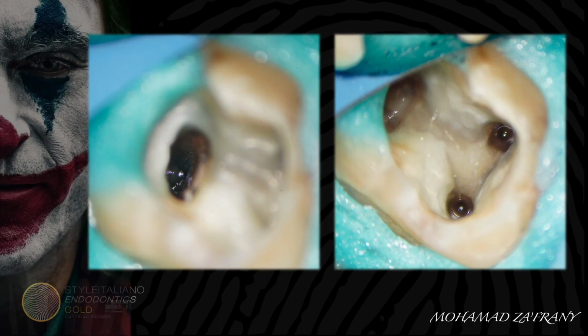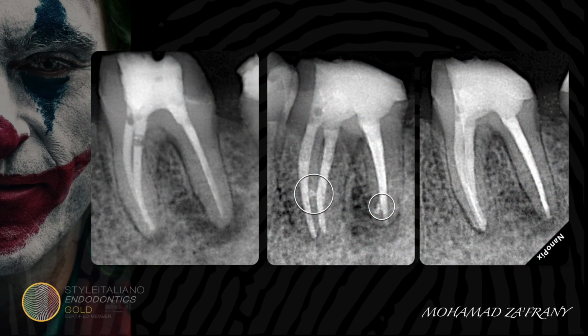Here is the case after cleaning the canals and removing all remnants of pulp tissue in a proper way. And here is the case after obturation. You can appreciate the presence of the mesial isthmus in the mesial root and a lateral canal in the distal root. For sure, we can anticipate a good prognosis after providing good quality treatment.